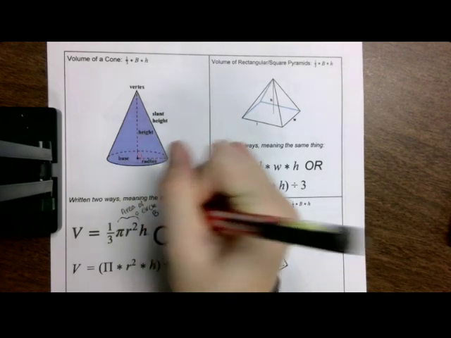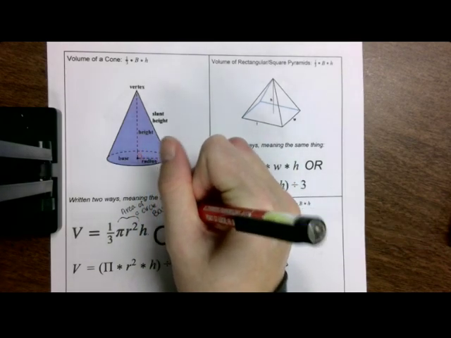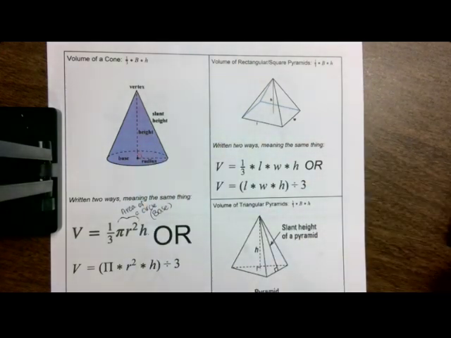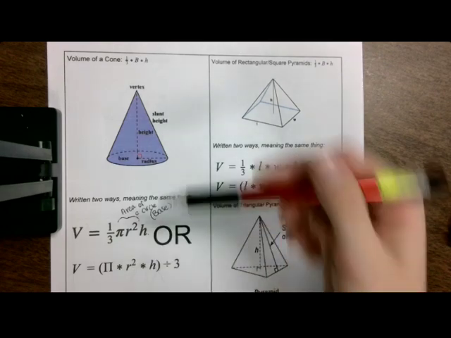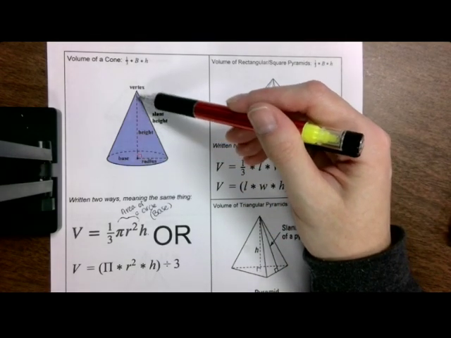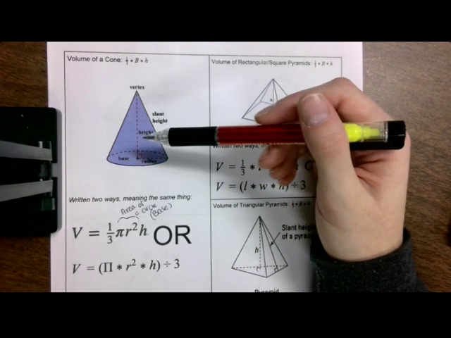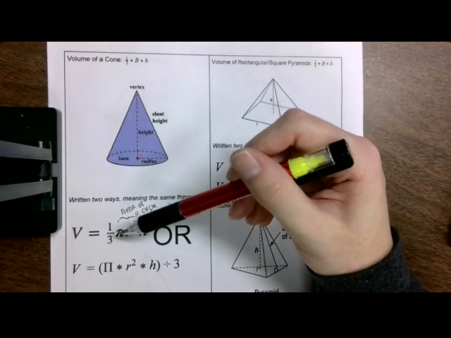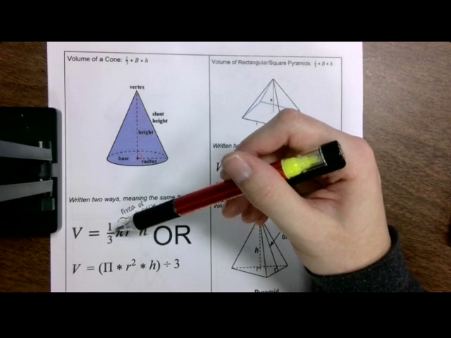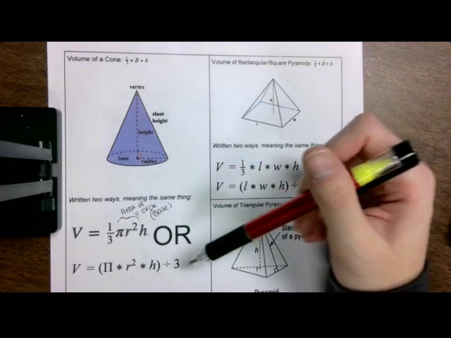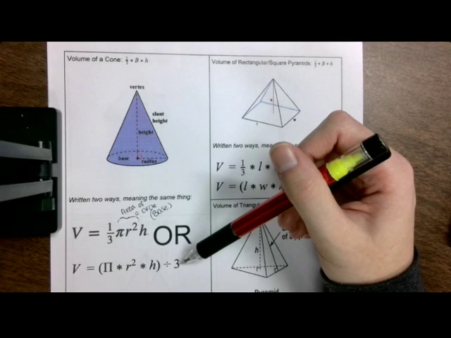That's your base. You are taking pi r squared, the area of a circle, which is your base, multiplying it by the height, because now it's a 3D shape, so now there's a height. There's 3 numbers. And then we are also going to multiply by 1/3, or you could call that dividing by 3.